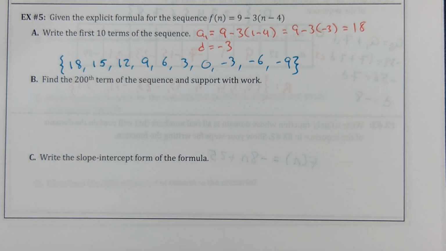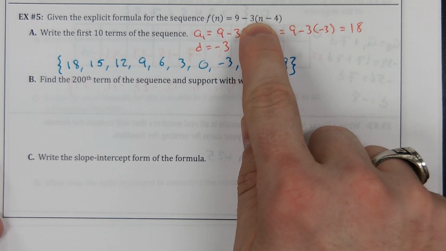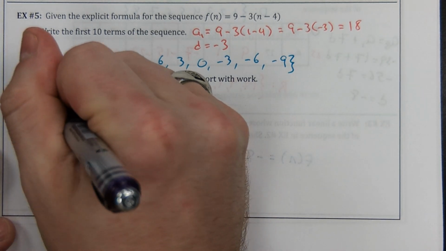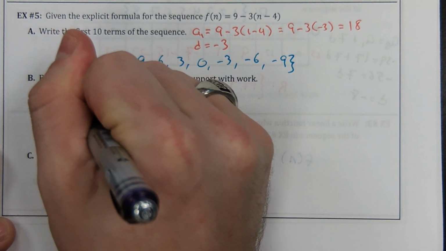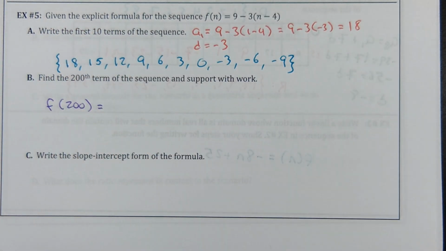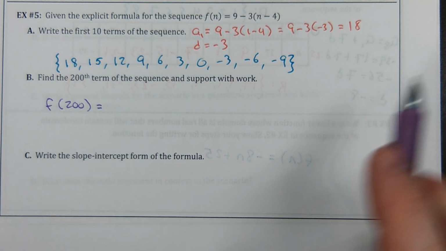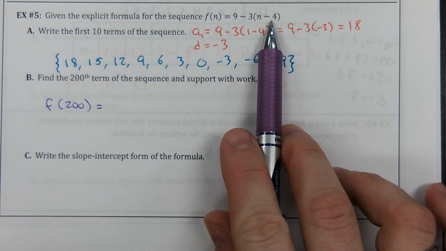Fun. Okay, anyway. It says find the 200th term. Ugh. That means I have to substitute 200 in for n. Yeah, he wants to know what's 199. No, 196.